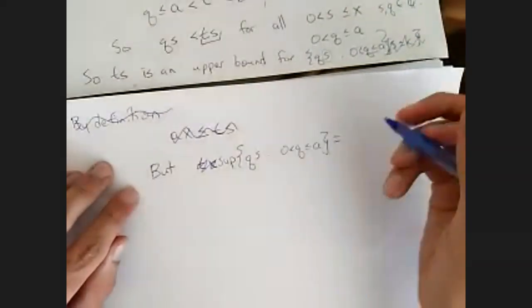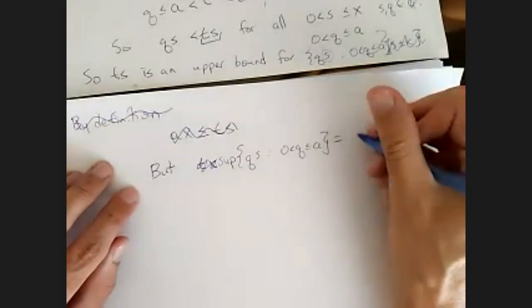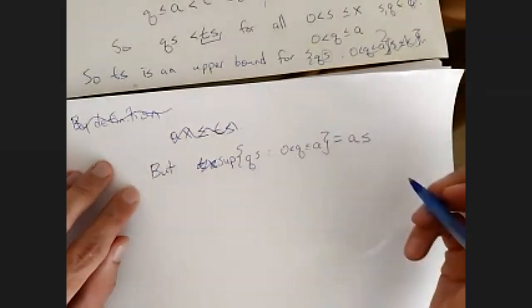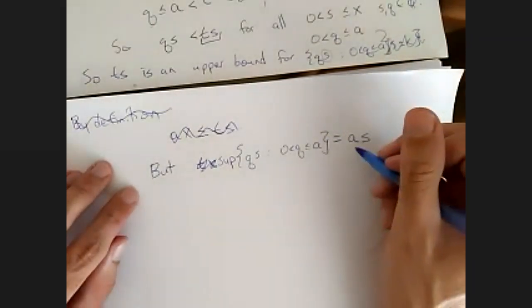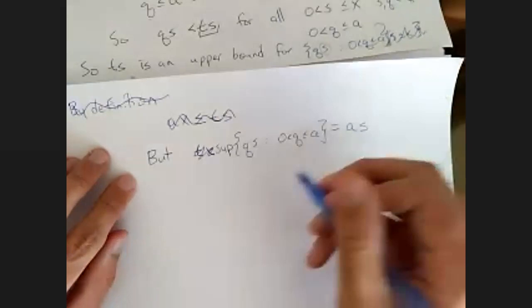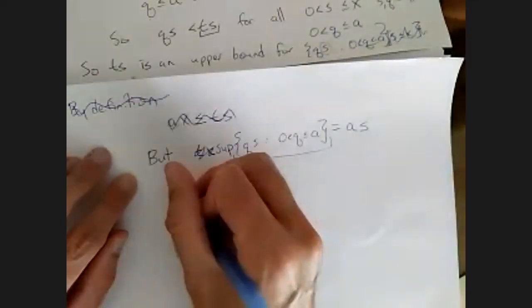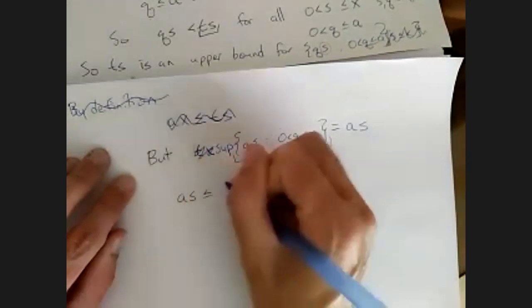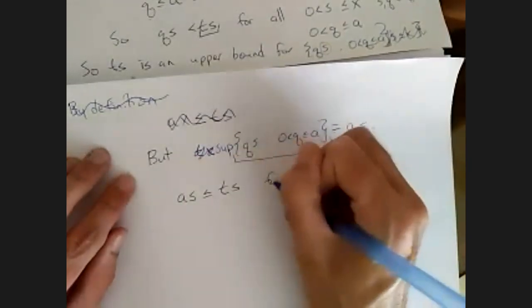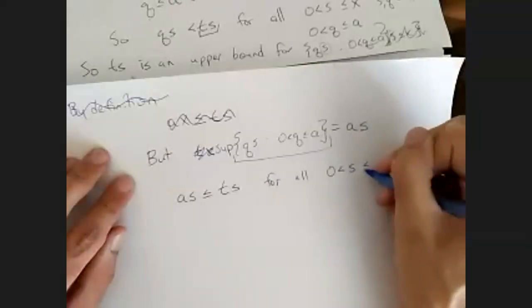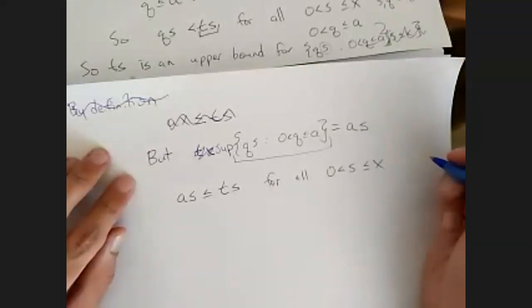We can show that's equal to A times S. Okay, so TS is an upper bound for this set, so therefore AS is less than or equal to TS. And this is true for all 0 less than or equal to S, less than or equal to X.